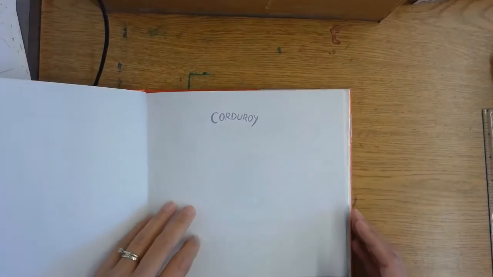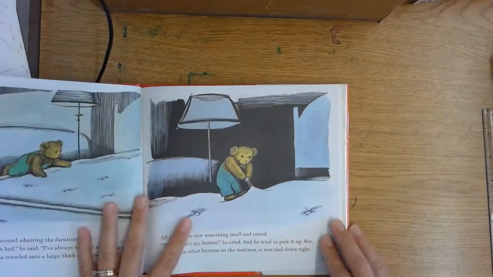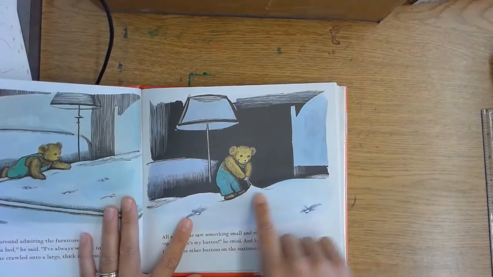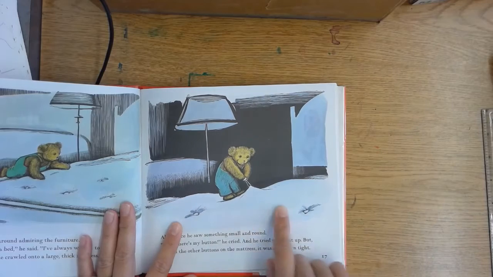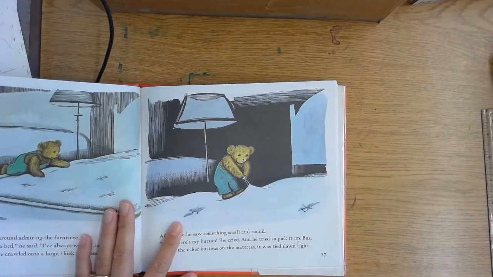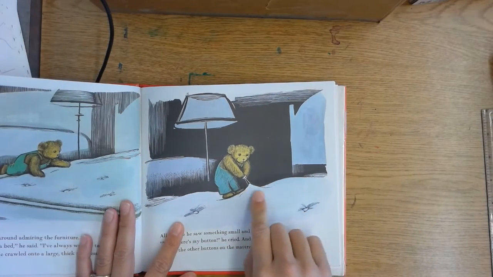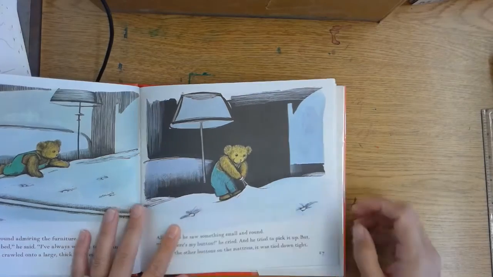So we're just going to look at a couple of the pictures from Corduroy. Okay, so look at this one where he's pulling the button. You can see it's a nice soft cushy bed, but he's pulling on the button and he's pulling up that soft cushy. You can see the fur and his corduroy pants.